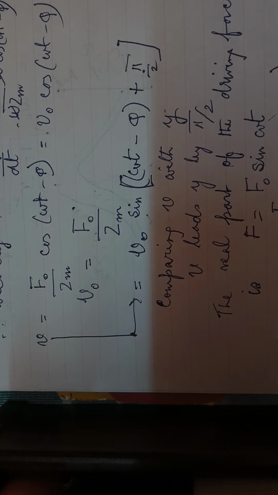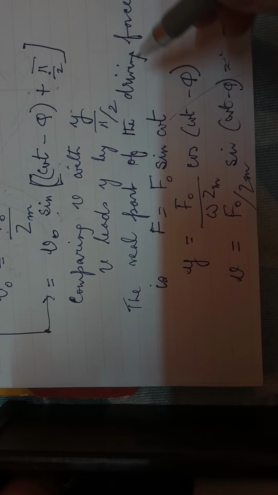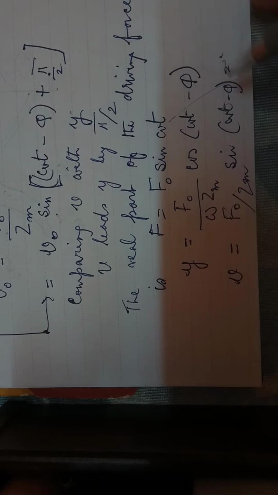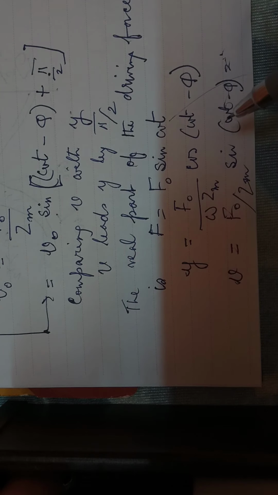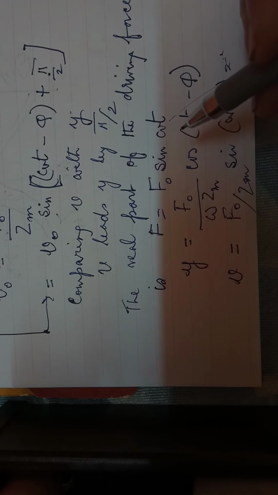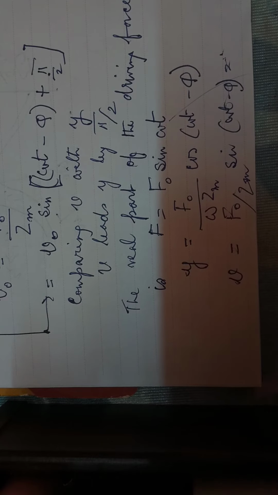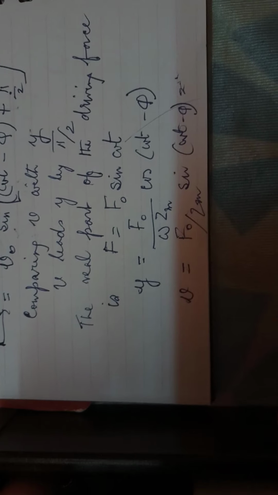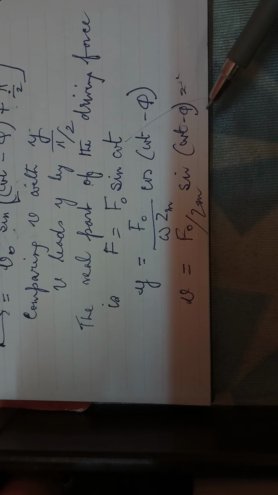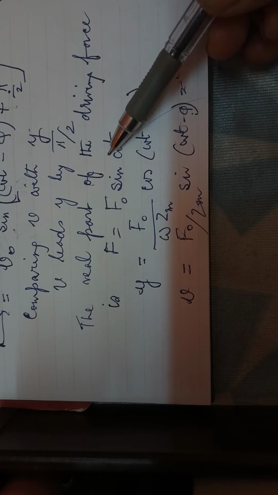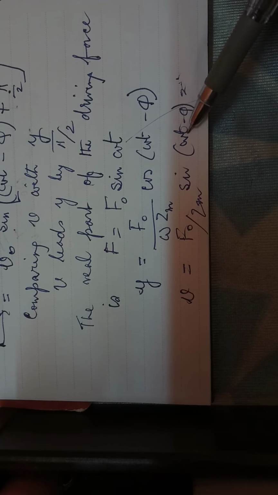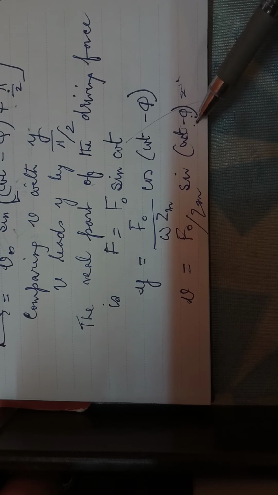So if you compare the phases of v with y, v leads by pi by 2. If you compare it with your driving force, you will see that the velocity lags by phi.